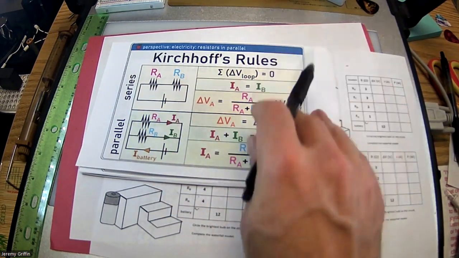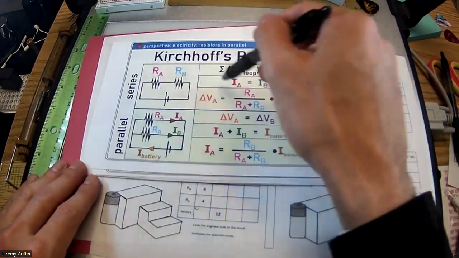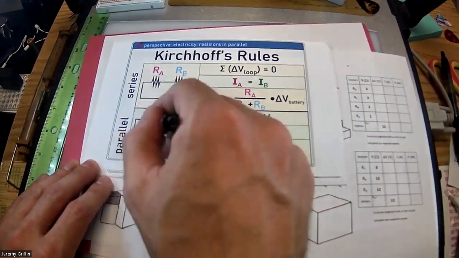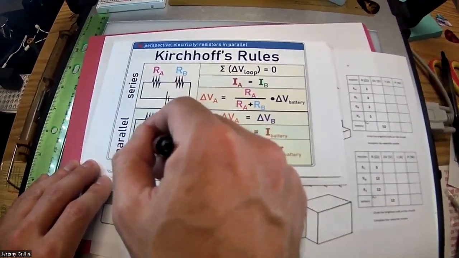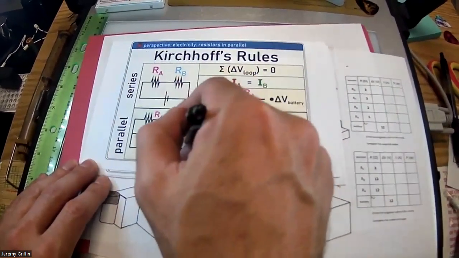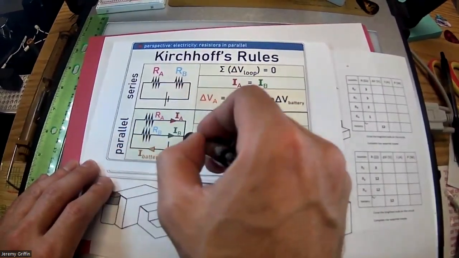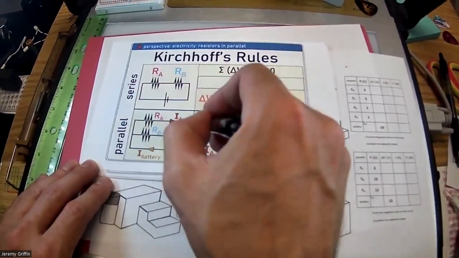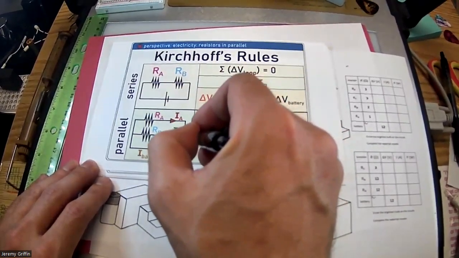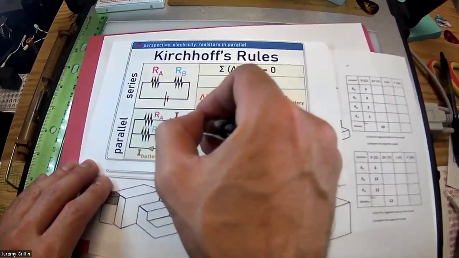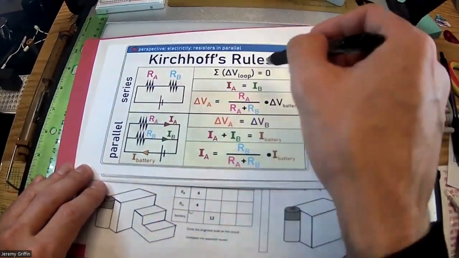Is that right? Now that's also true. Actually, I put it under series, but really that's true in general. So this is a loop. The voltage has to zero out. So maybe it's like 9 volts up, 9 volts down. Or if you're going opposite of the current, you'd say, well, it's going opposite of 9 down, which would be 9 up and then 9 down. Okay. Is that okay? So that's the loop rule.